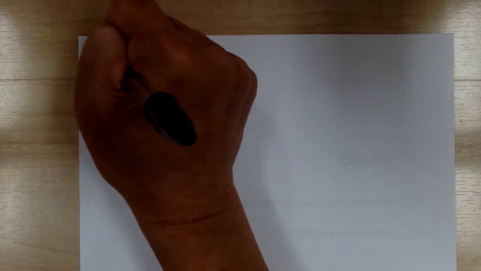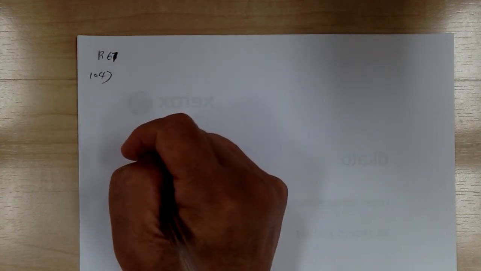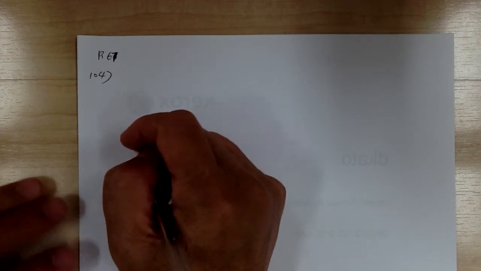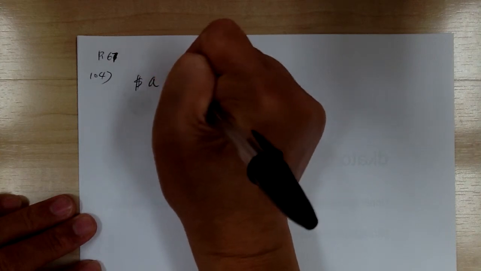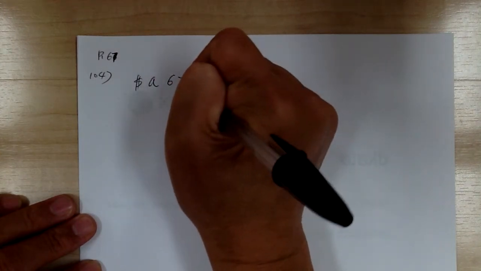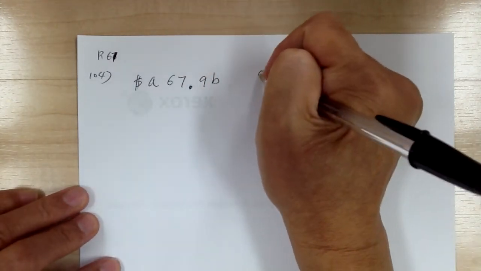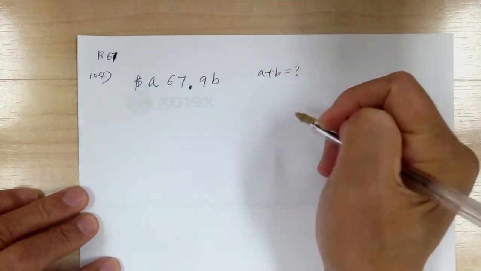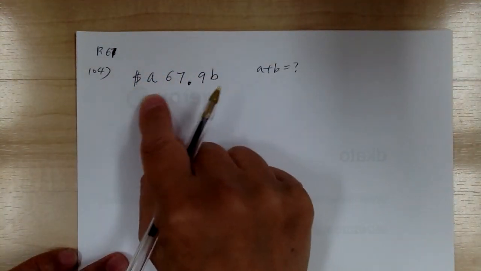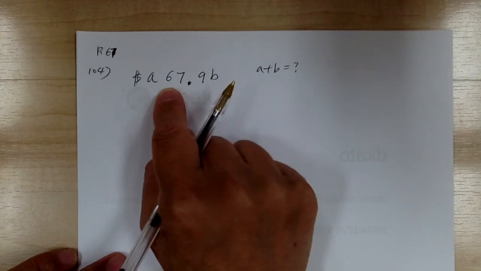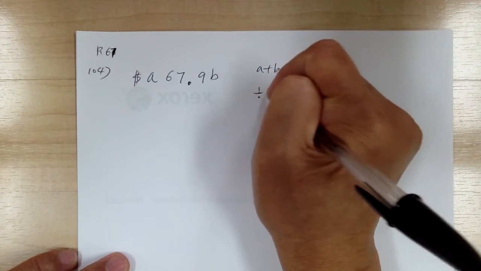Actually, this is page 67, problem 104. It says a store sold 72 decks of cards for $A67.9B. So the decimal doesn't really matter. You want to find A plus B equal to what? Now since this is the cost for 72 decks of cards, that means this is divisible by 72.